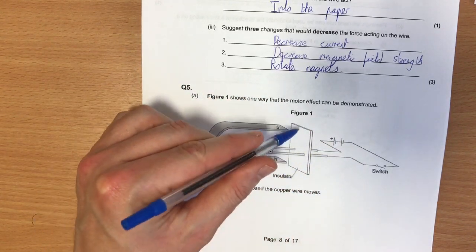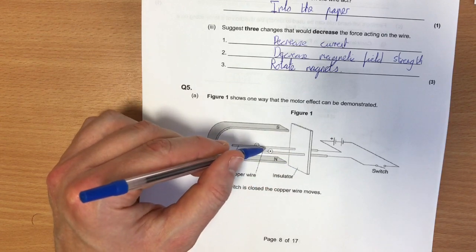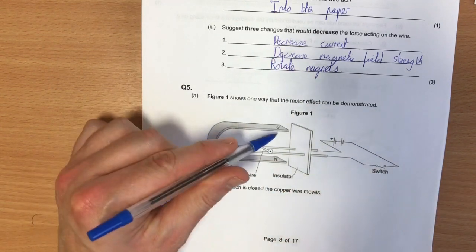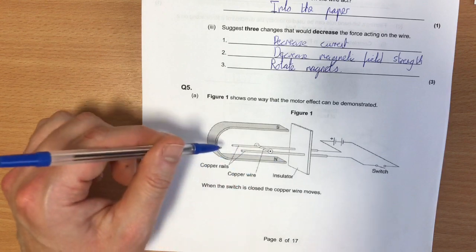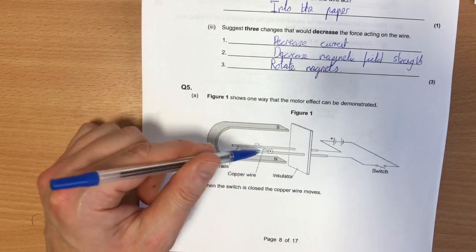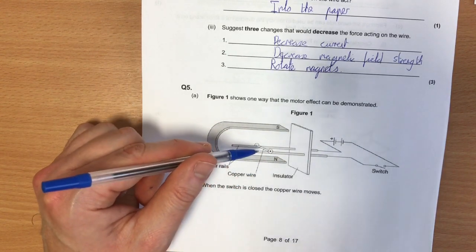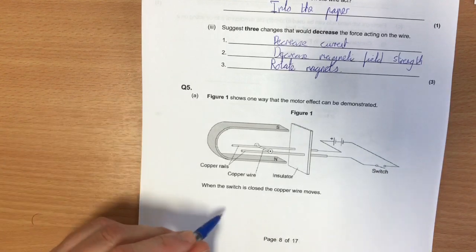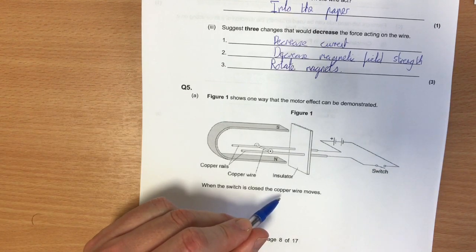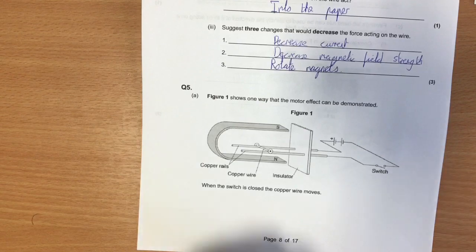We've got an insulator, which doesn't really have any effect other than to stop the copper wire rolling right out of the circuit. You've got your permanent magnet, a horseshoe magnet, copper rails and a copper wire. So it's a bit like the diagram we had earlier. When the switch is closed, the copper wire moves. Fine.